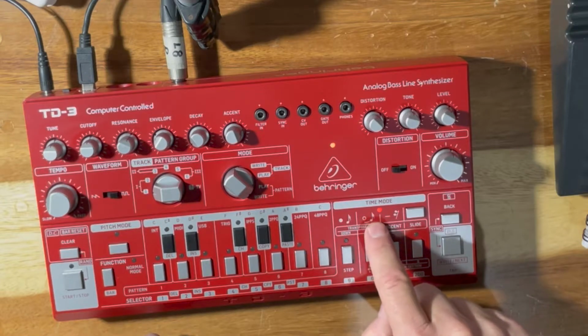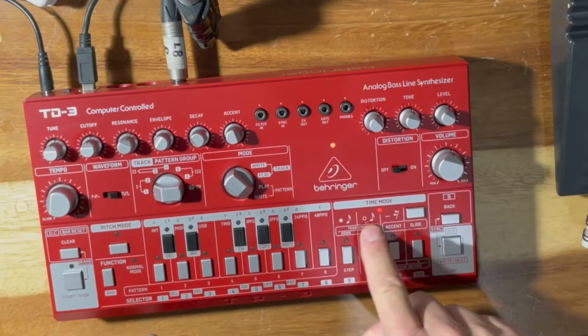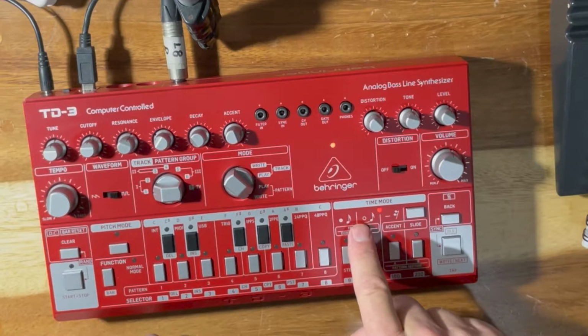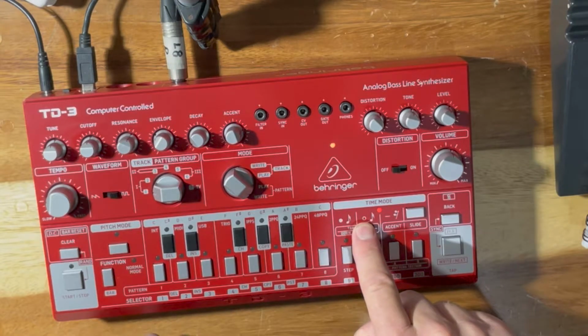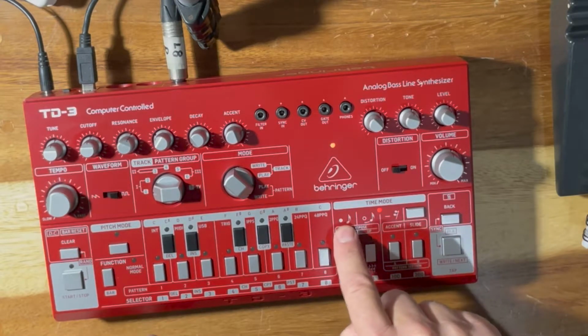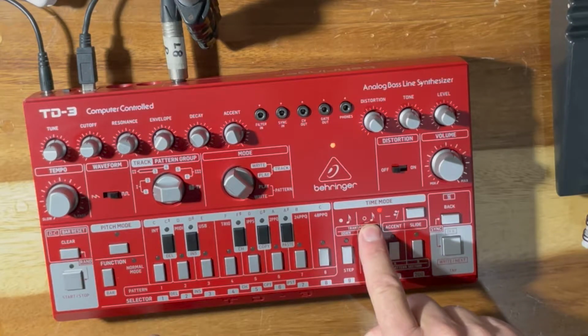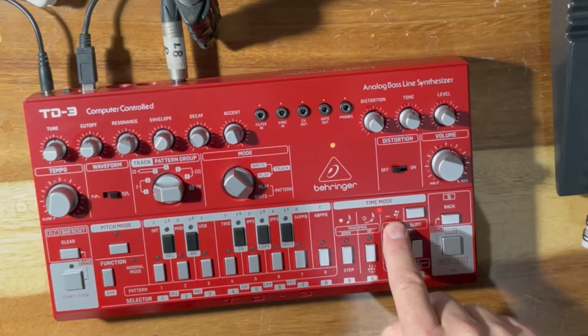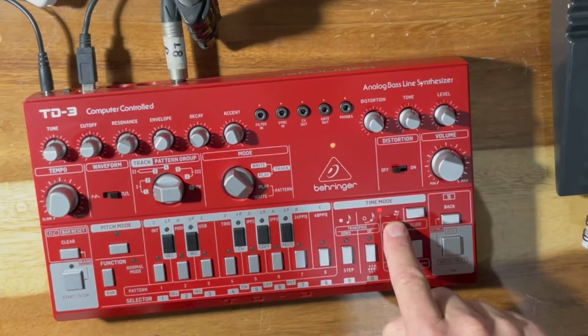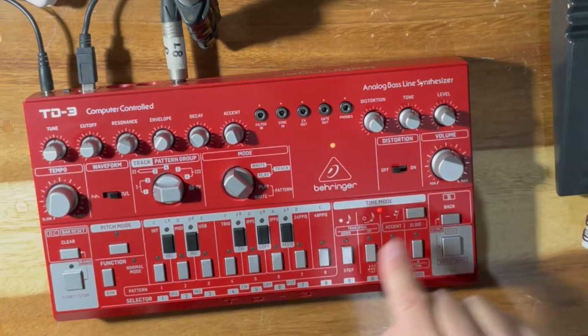Think of it as an off, but with a sustain. So on, and then you're telling it, don't play a note, but sustain this note. I hope that's not too confusing. And this one is a complete rest, which means note off and no sustain.